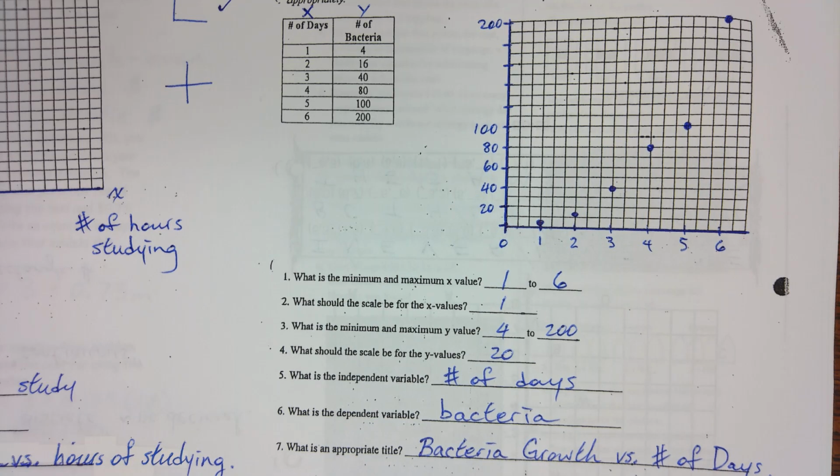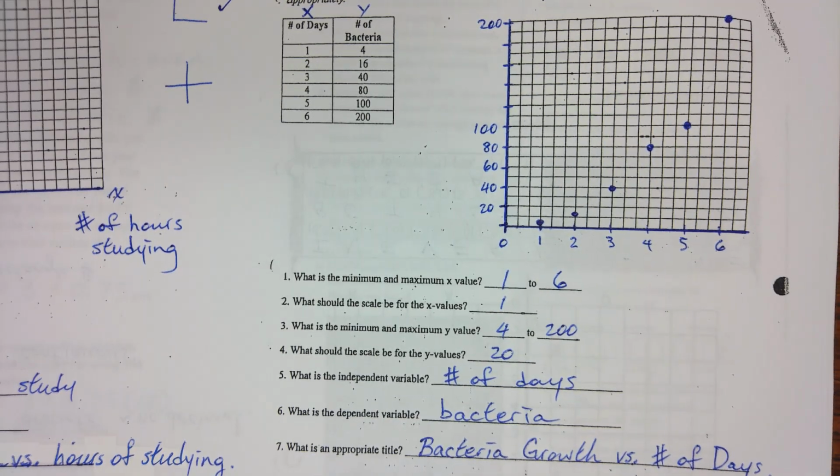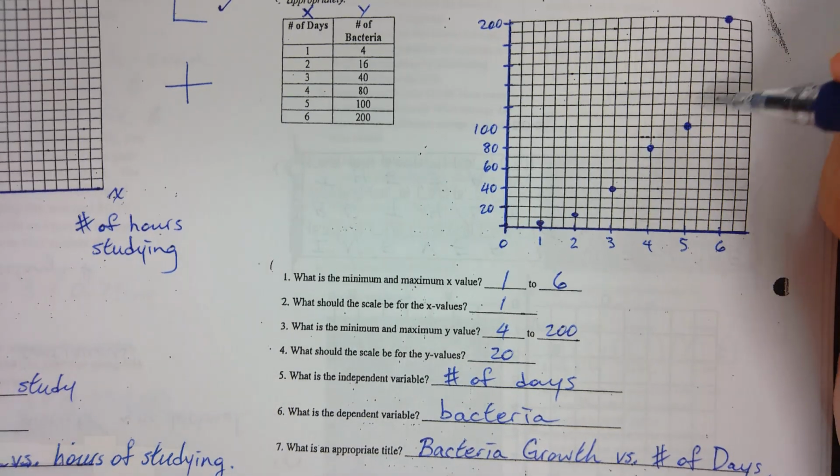So, is this a discrete or continuous graph? Who says discrete? Leave the dots and don't connect them. Alright, who says continuous? Something happens in between the dots. I should connect them. Again, think about if I can have decimals. In between days, there are hours, there are minutes. You can have decimals because the time doesn't jump. Time is always continuous, so I should be connecting these.